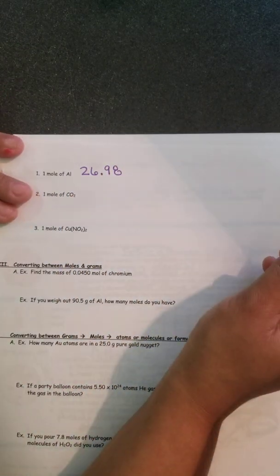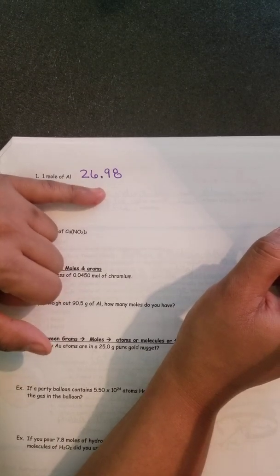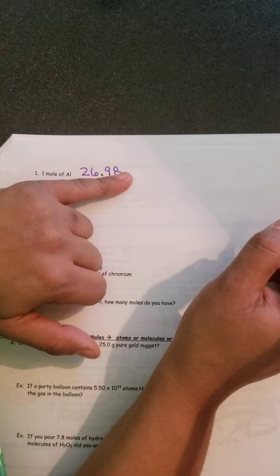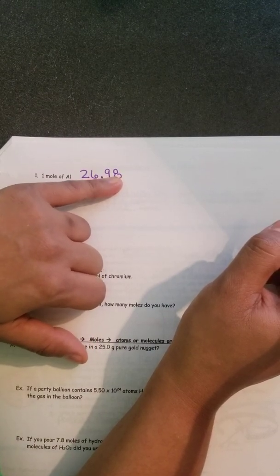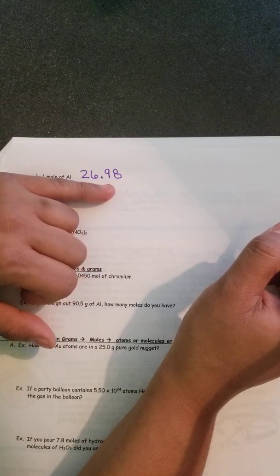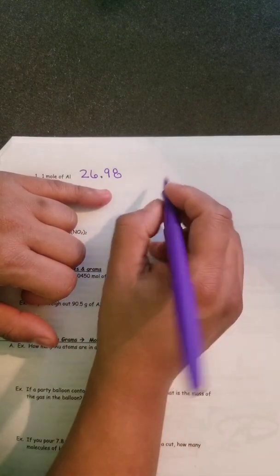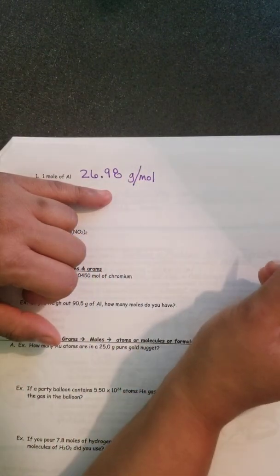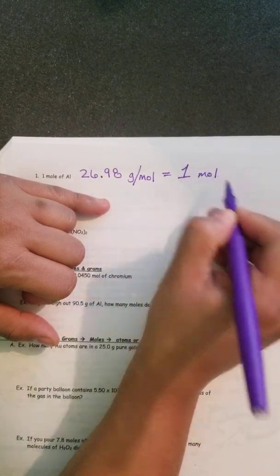0.98. In chemistry class, for molar mass, we only go to the second digit behind the decimal, 982. Am I going to leave that as an 8 or round it up? There's a 2 behind it, so I leave it as the 8. The SI unit for molar mass is going to be grams per mole. Okay? And that equals 1 mole of aluminum.